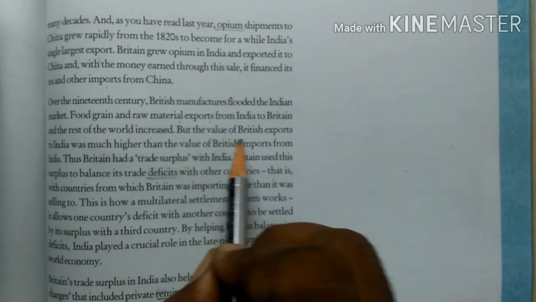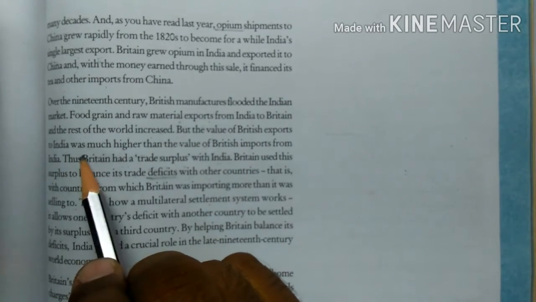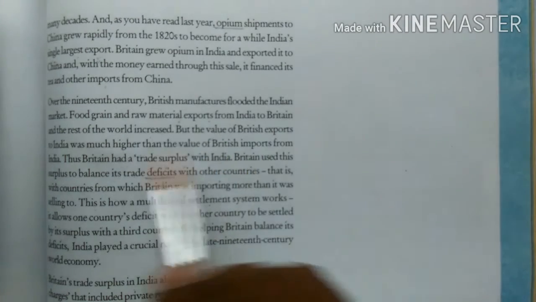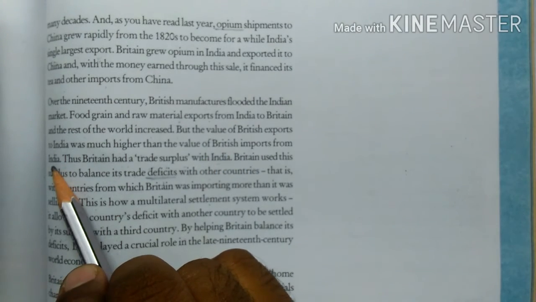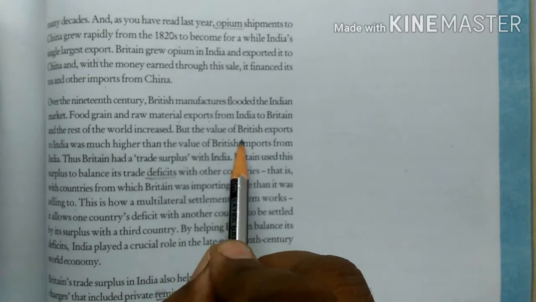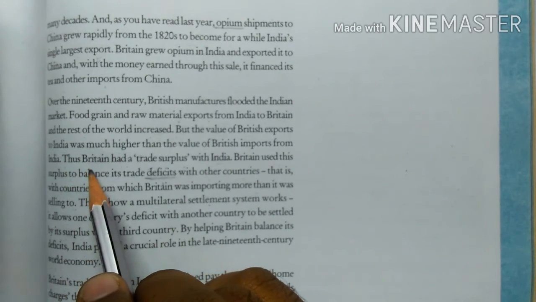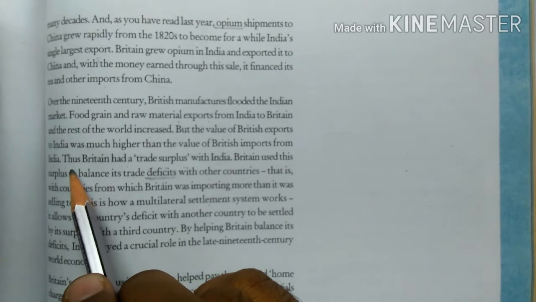But the value of British exports to India was much higher than the value of British imports from India.